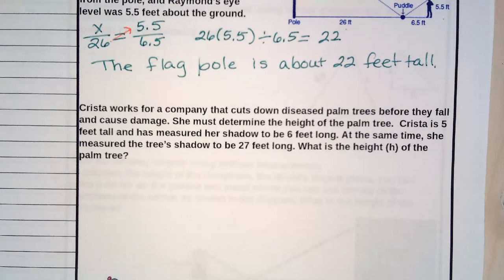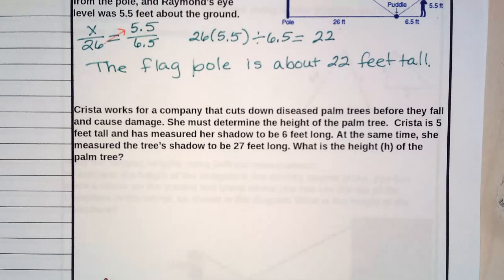So, Krista works for a company that cuts down diseased palm trees before they fall and cause damage. She must determine the height of the palm tree. Krista is 5 feet tall and has measured her shadow to be 6 feet long. At the same time, she measured the tree's shadow to be 27 feet long. What is the height of the palm tree?